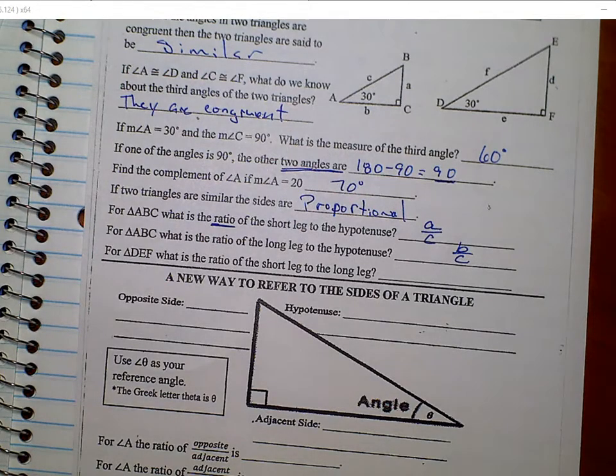C would be the longest one? C is the longest one, but it's not a leg. Remember, the hypotenuse is always the one opposite the right angle.